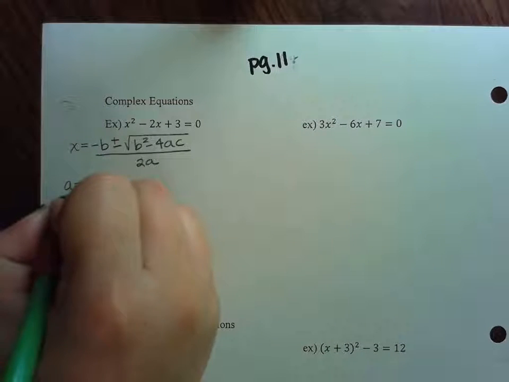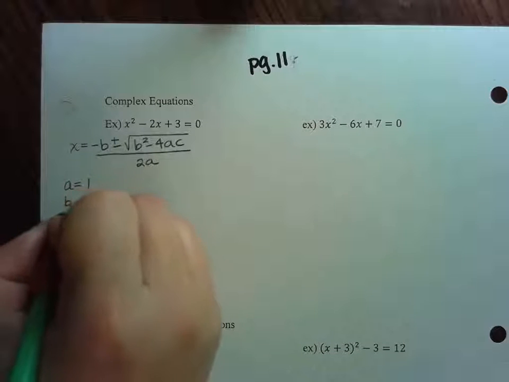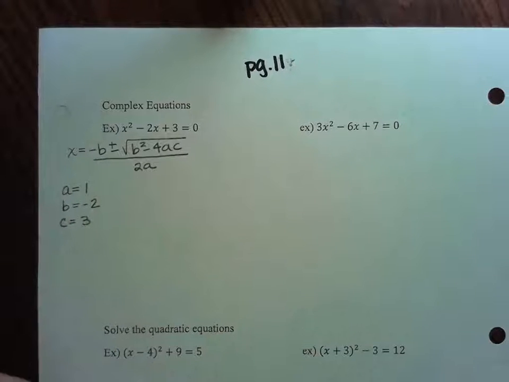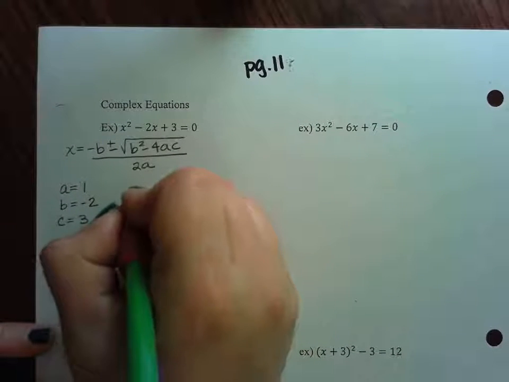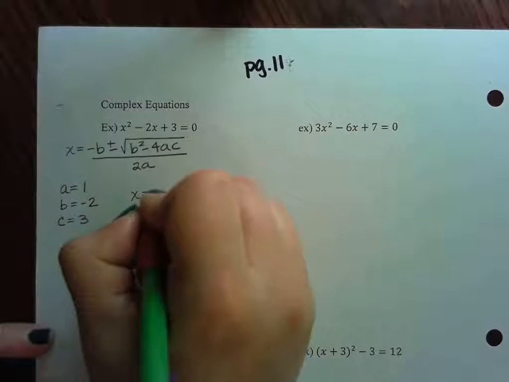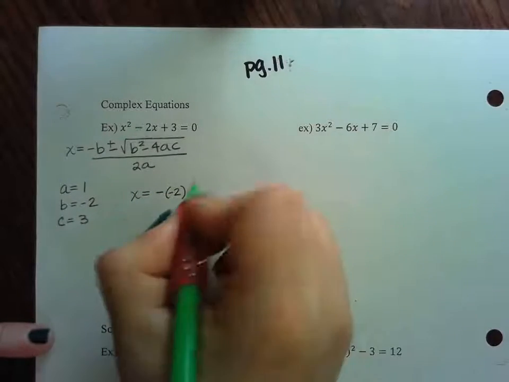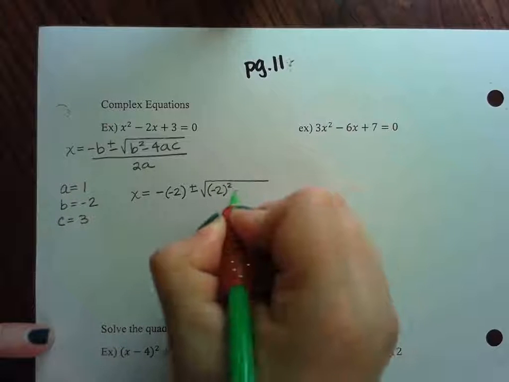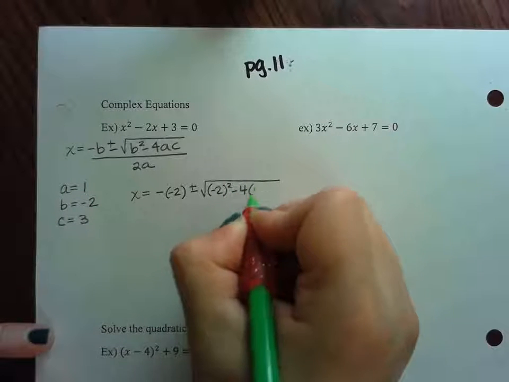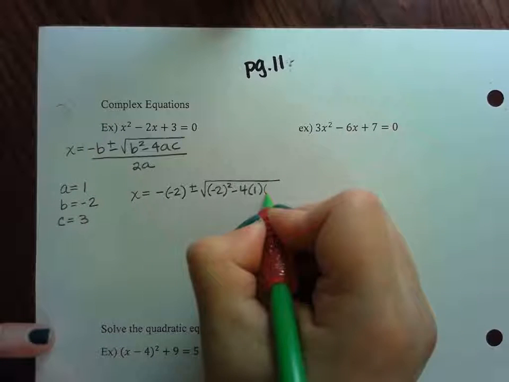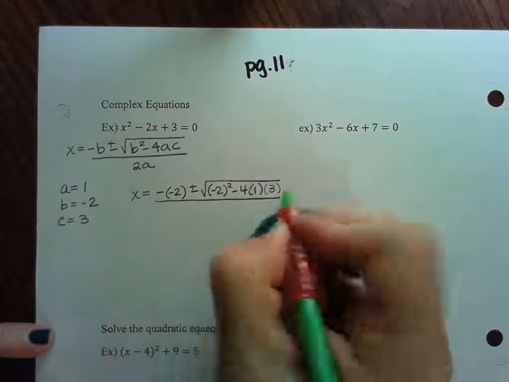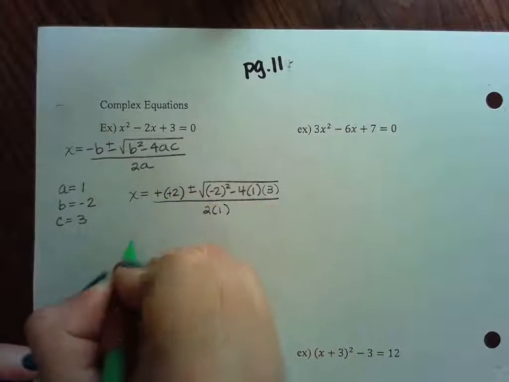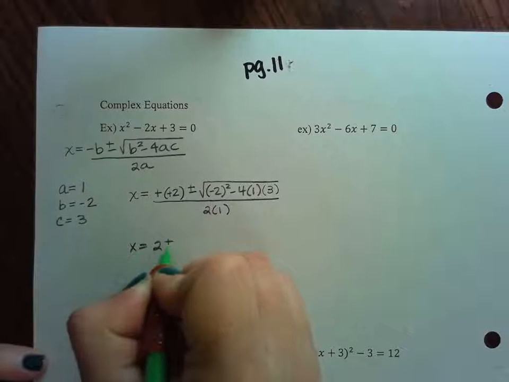We're going to say a equals 1, b equals negative 2, and c equals 3. Alright, let's plug into our formula. So x equals negative 2 plus or minus the square root of negative 2 squared minus 4 times 1 times 3, all over 2 times 1. So this turns into positive, so x equals 2 plus or minus.